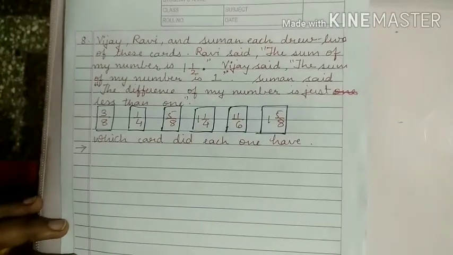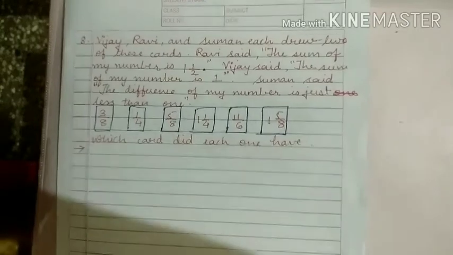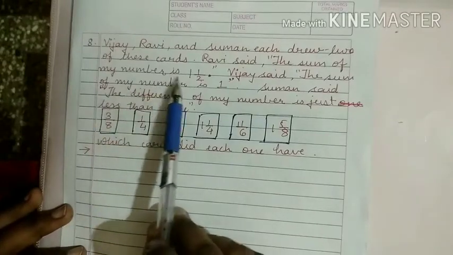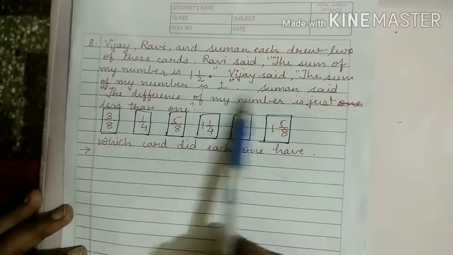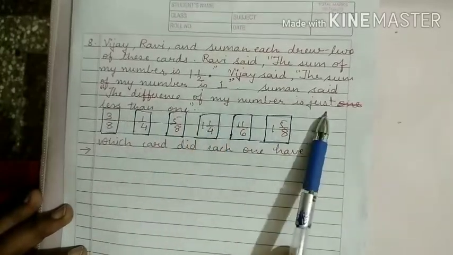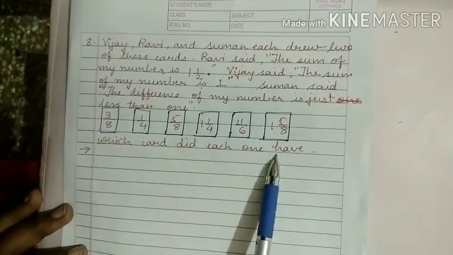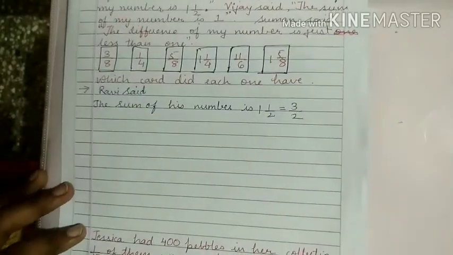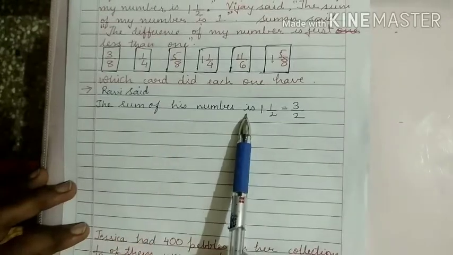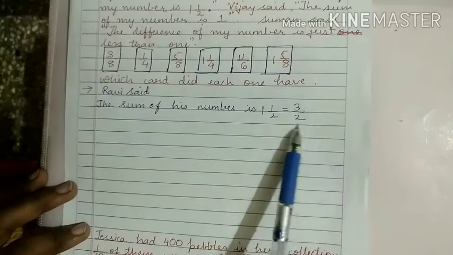Vijay, Ravi and Suman each drew 2 of 3 cards. Ravi said the sum of my number is 1/2. Vijay said the sum of my number is 1, and Suman said the difference of my number is just less than 1. So which card did each one have? So we will start from Ravi. What did Ravi say? Ravi said the sum of his number is 1/2. If we convert it into a fraction, it is 3/2. The sum of his number is 3/2.